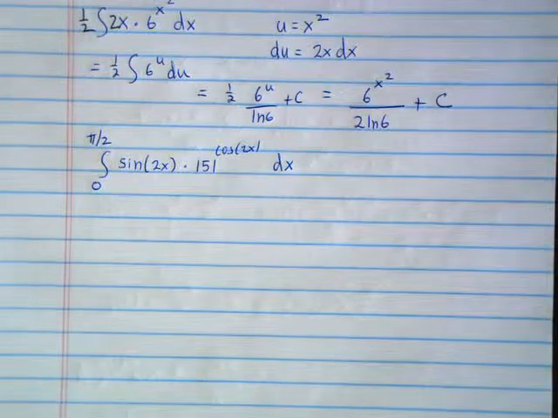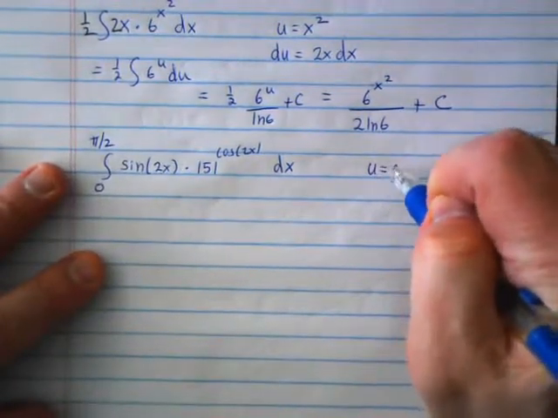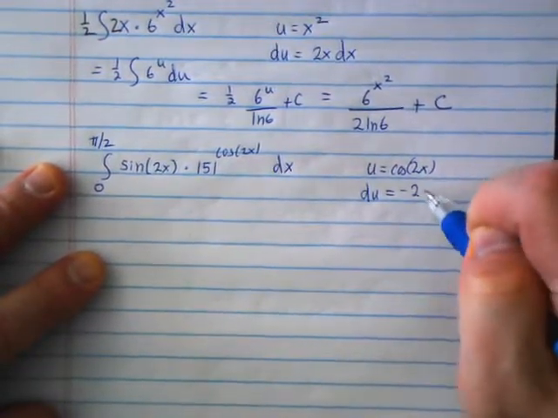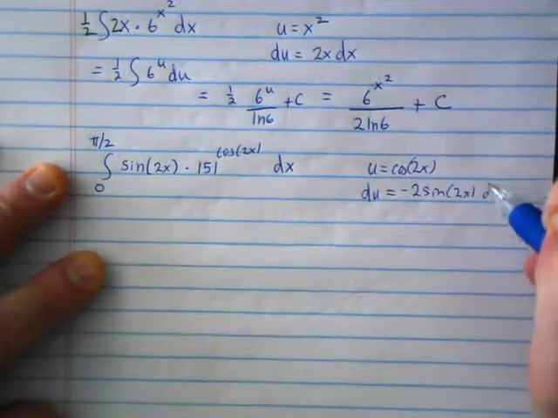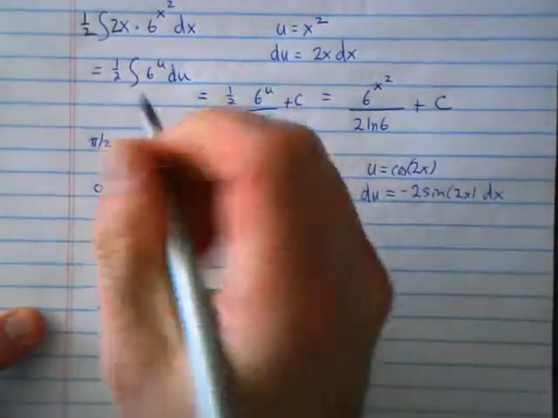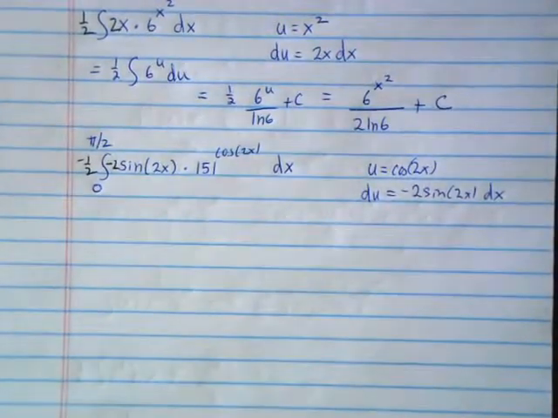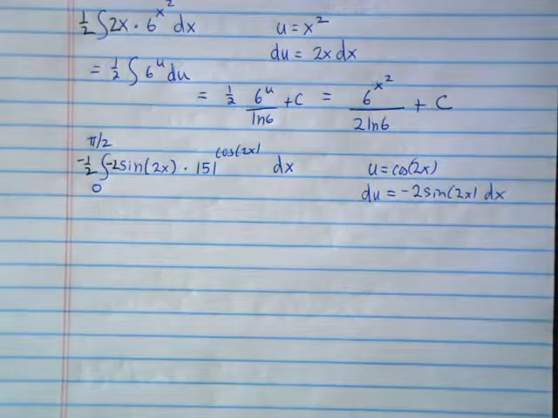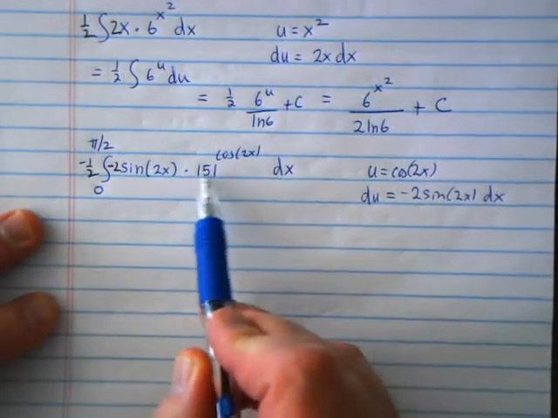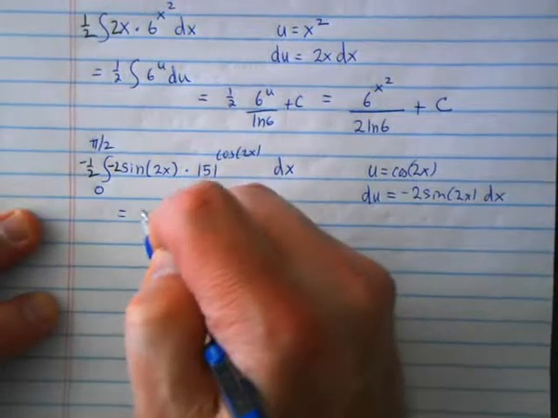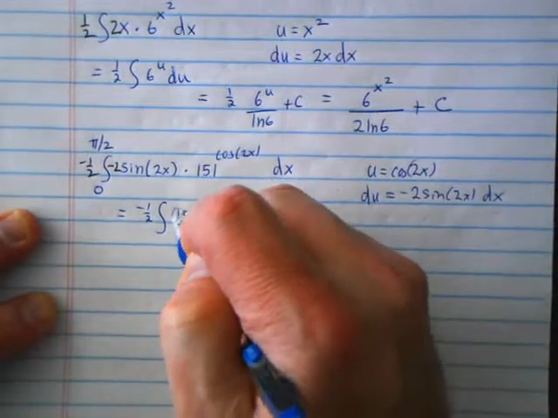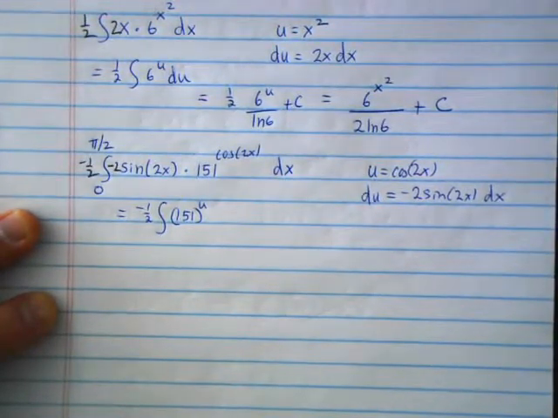u is cosine 2x, which means du is negative 2 sine of 2x dx. So I need to sneak in a negative 2 right there and balance it with a negative 1/2. The problem with 151 is that it kind of looks like absolute value of 5 too, doesn't it? That's negative 1/2 integral 151 to the u. I don't know that putting parentheses around it helps. It still looks like absolute values.